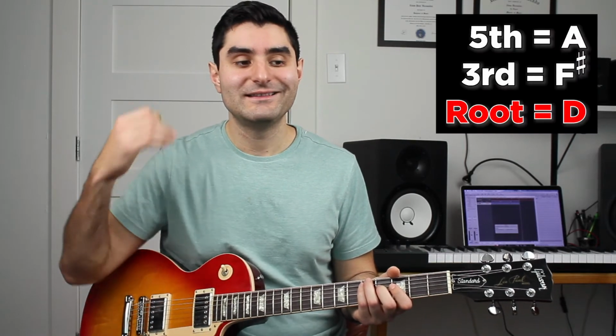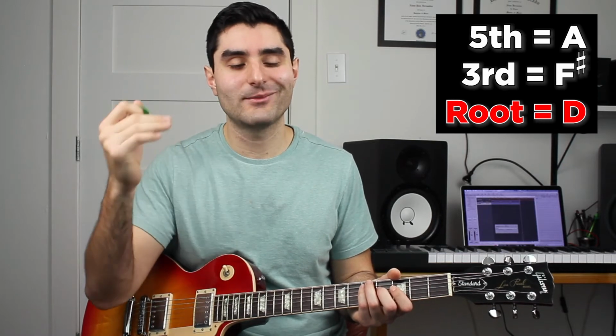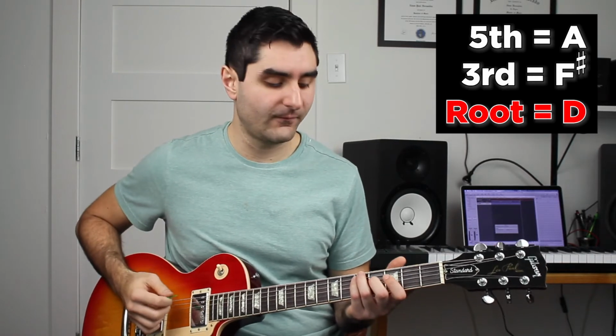We moved it up 2 frets, and boom, now we have a D major second inversion triad. The notes in this triad are D, F sharp, and A. That's their root position, D, F sharp, and A. And the second inversion is going to be A, D, and F sharp. So D is the root, F sharp is the major third, and A is the perfect fifth.